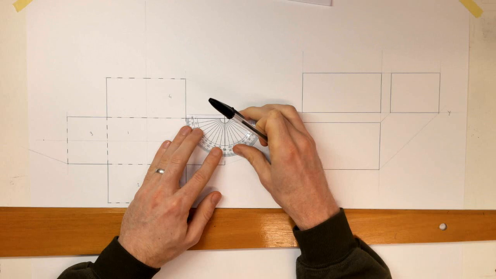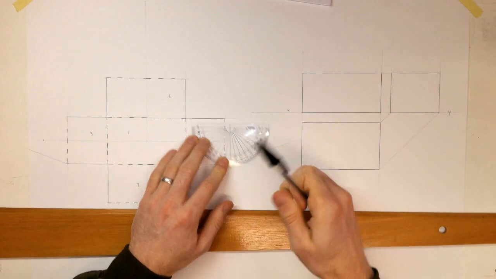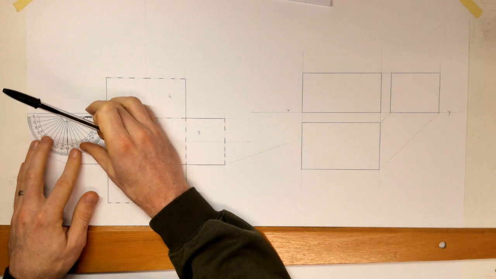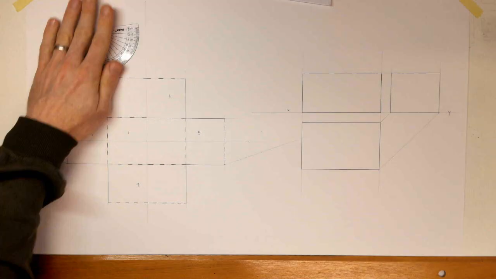do the opposite sides. You could use sliding set squares also for this. Slide from there to there. But I think it might be quicker with my protractor.